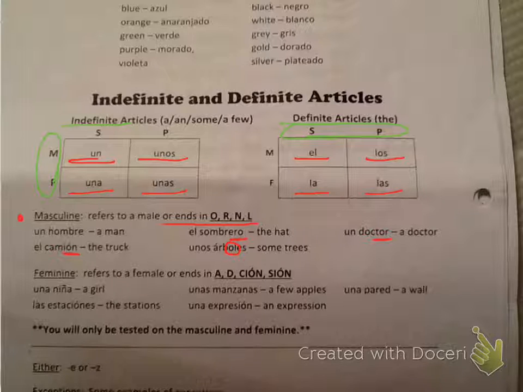Now let's move on to the feminine. Alright, it refers to a female or ends in A, D, CION or SION. So if you look here, you'll realize that we're going to have to be careful with the letter N. We'll have to be careful with the letter N because N is a masculine ending. However, you've got CION or SION. So you have to put a little note out here to the side to be careful of N. Okay, so if N is part of CION, SION with the accent mark on the O, then it is actually feminine, not masculine.